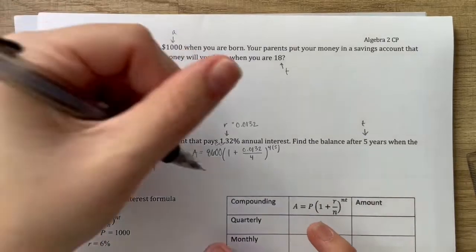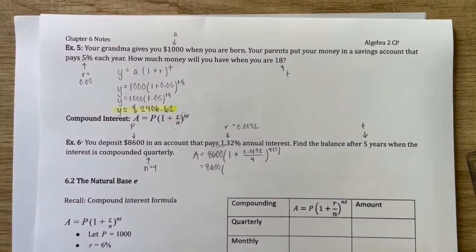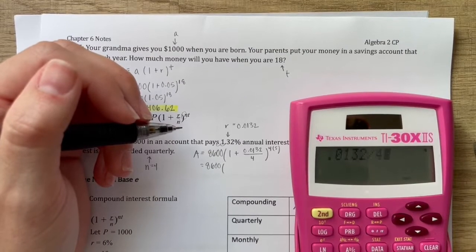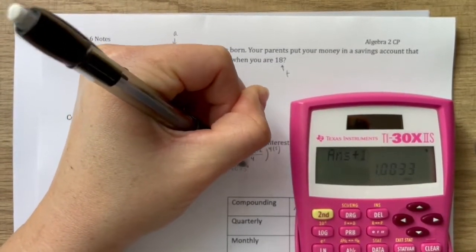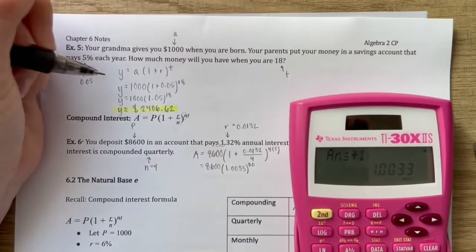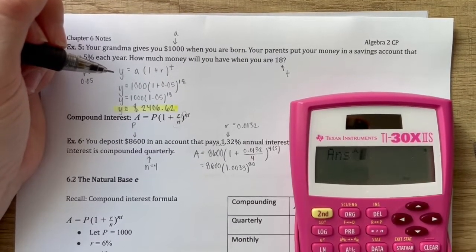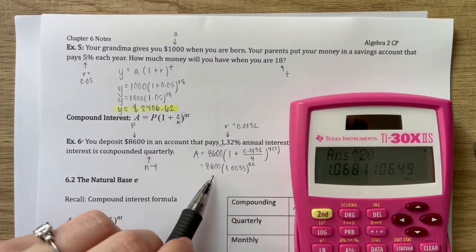And then we can start simplifying it. We'll leave the 8,600 out front for now. If we simplify inside the parentheses, 0.0132 divided by 4 is 0.0033, and then plus 1 gets us to 1.0033. And then raised to the 4 times 5, so raised to the 20th. From here, we can raise 1.0033 to the 20th power. So about 1.068. And then I can just multiply that by the 8,600.